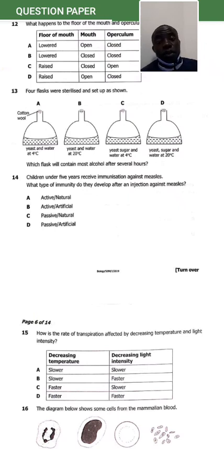What type of immunity do they develop after an injection against measles? Okay, we are dealing with question 14. The correct answer is D, passive artificial.